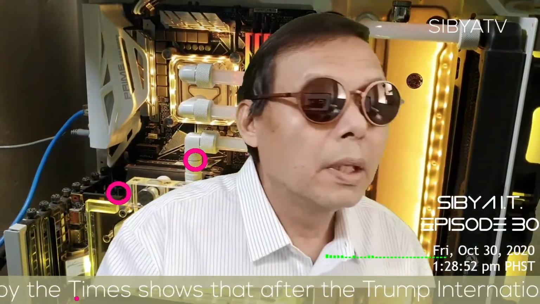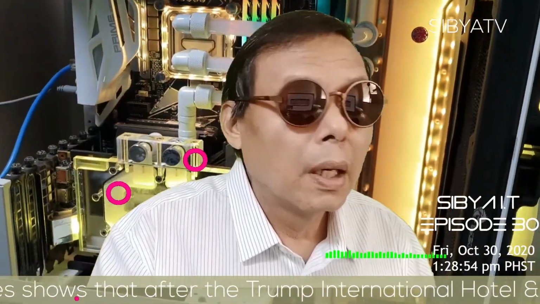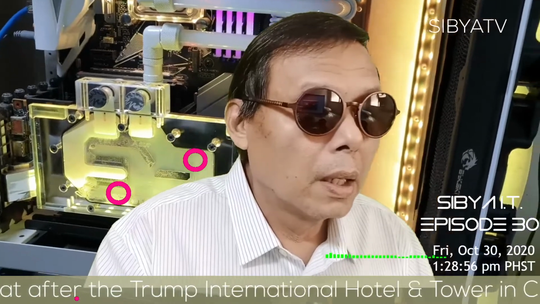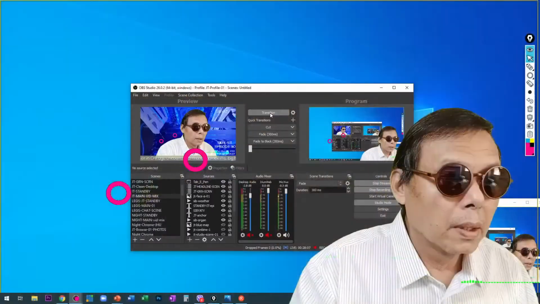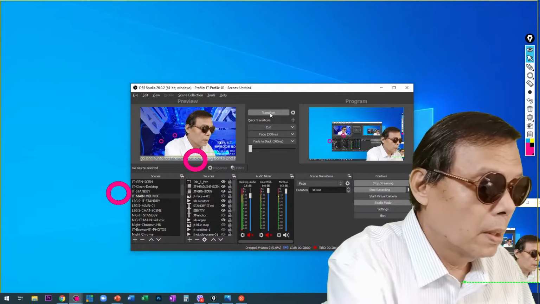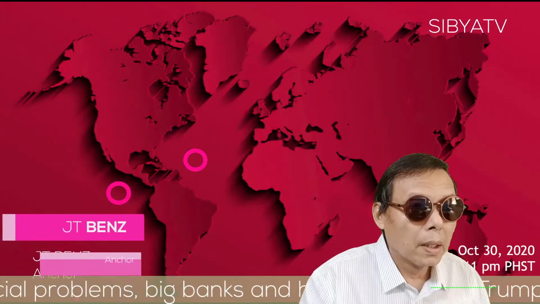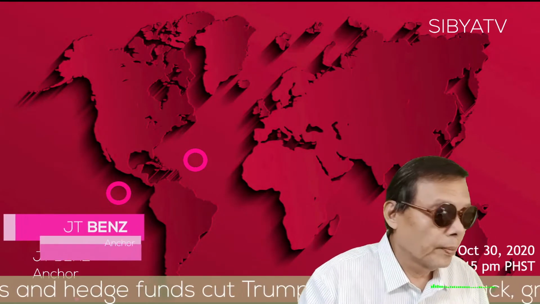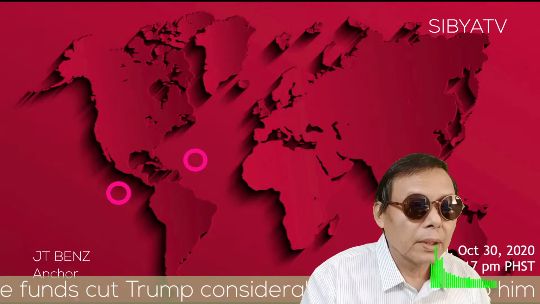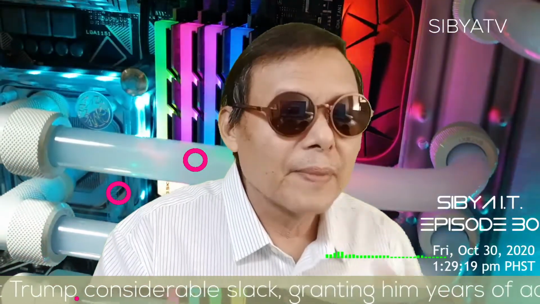Screen. Okay. Control Alt F2. Alt F1. Anyway.